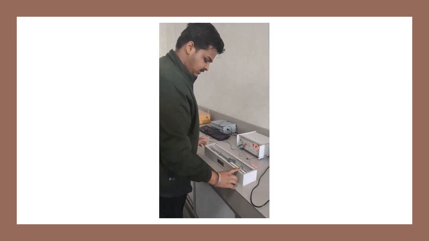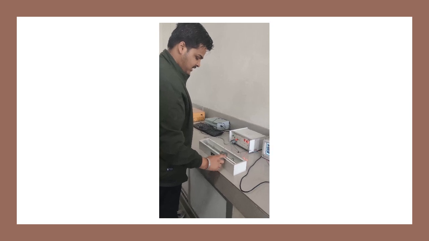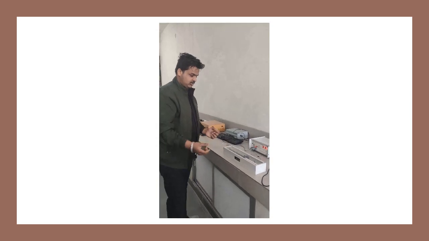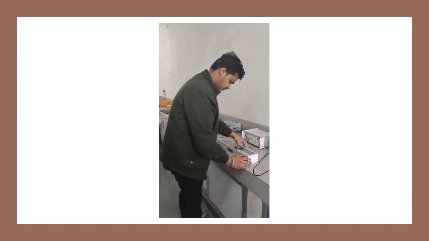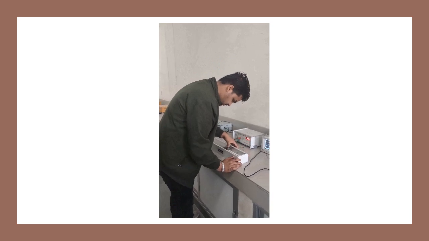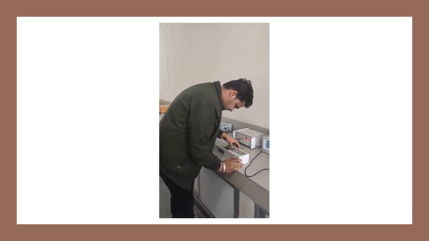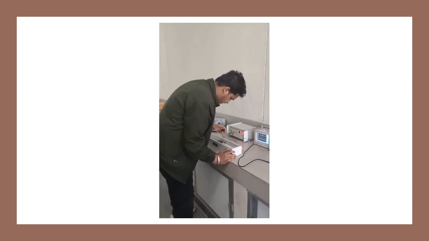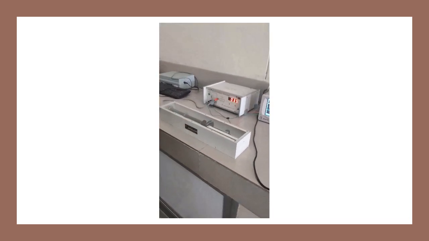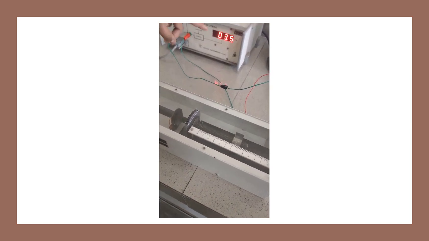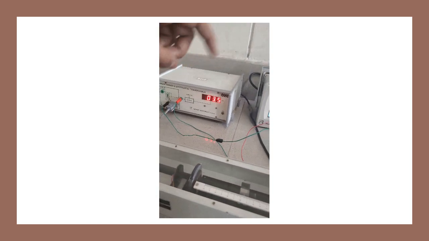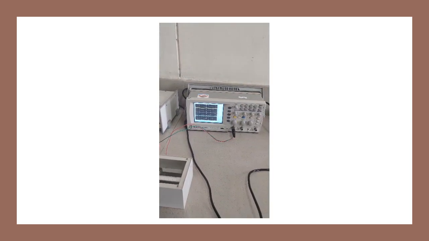What we are doing is taking readings on both sides of the scale, plus and minus, at a distance of 0.5. Now I am increasing the distance by 0.5. So now it is at 0.5, you can see it. At 0.5 my reading is 3.5, with the corresponding wave on the CRO.